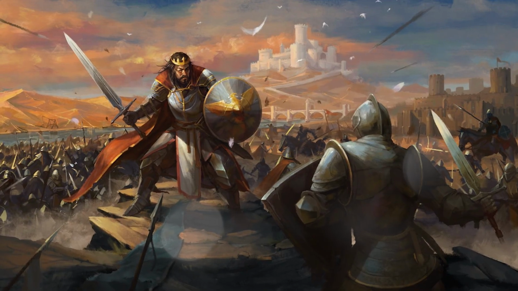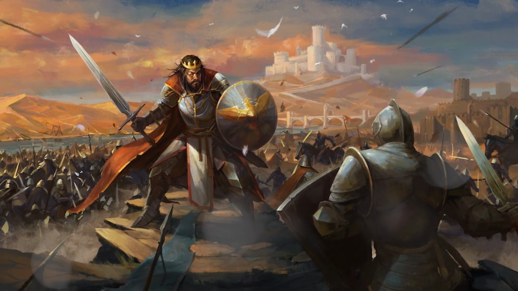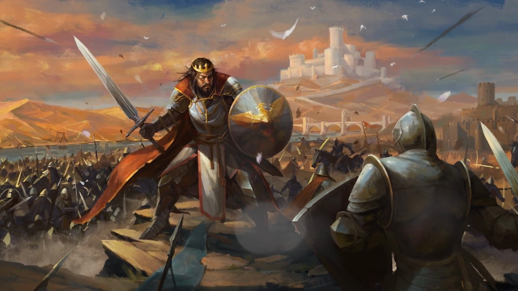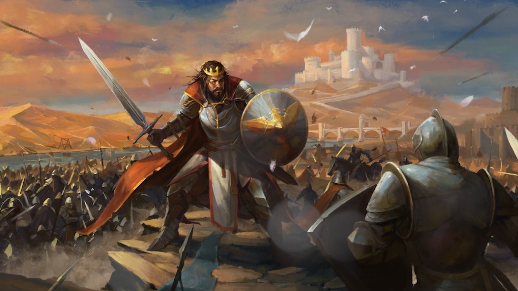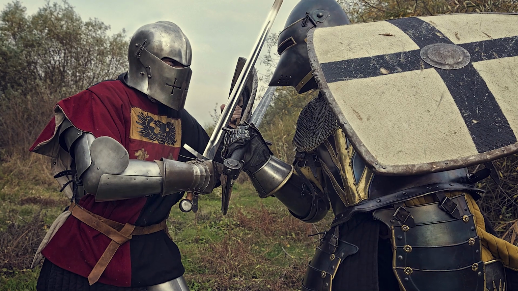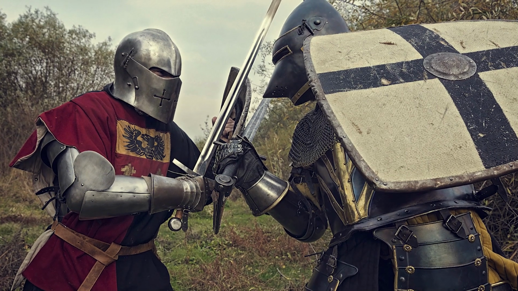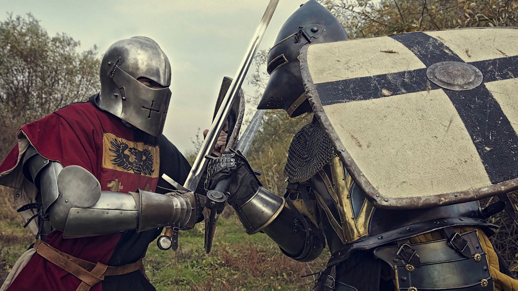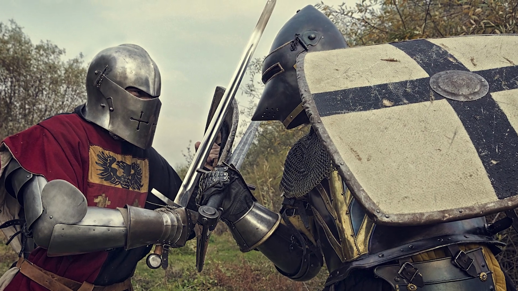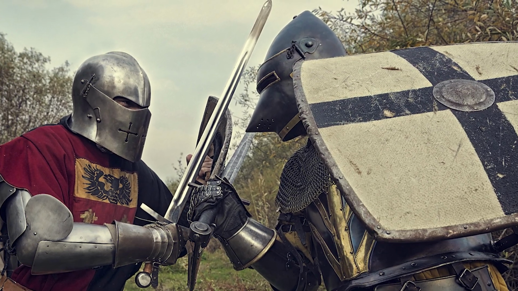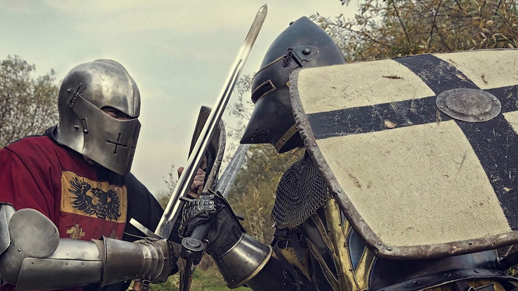To protect the edges from lateral slashing strikes, the ends of the shield are often adorned with leather or metal strips, and these edges are also curved. Despite the constant improvement of protective armor, the shield continued to be used until the appearance of firearms. This is primarily due to the fact that armor could not withstand direct hits from weapons.